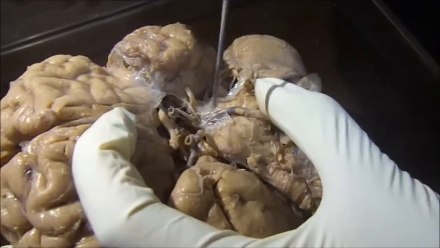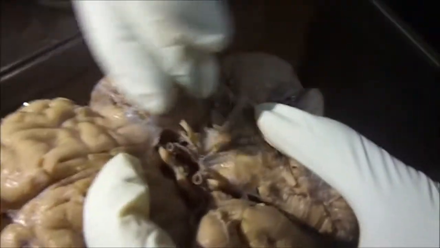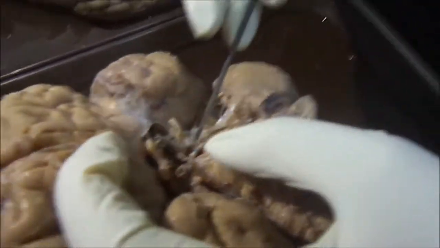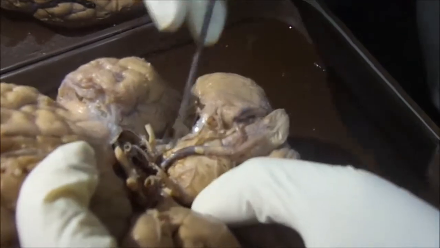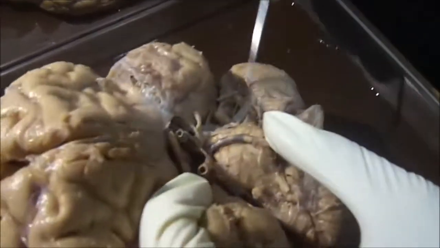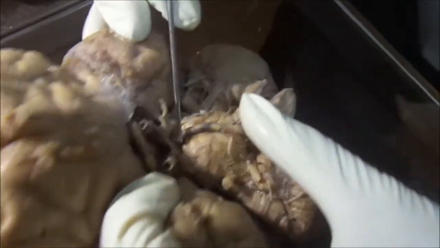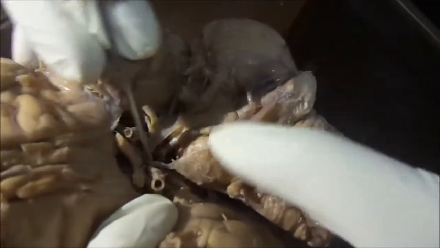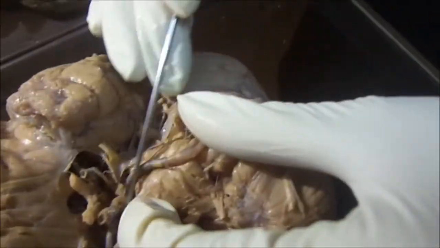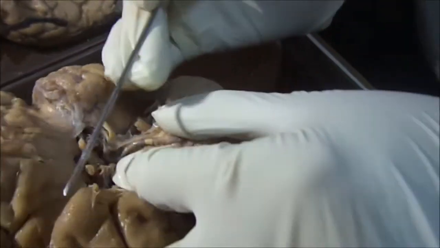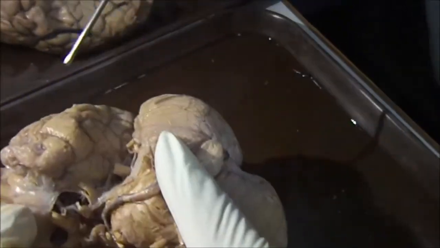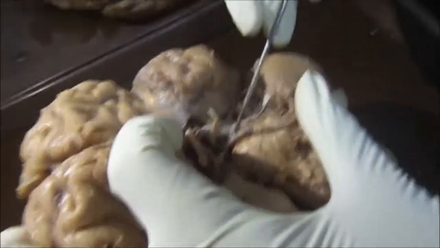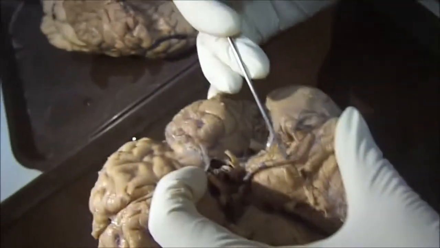So, very nice. Then you have your basilar artery. Ang ganda nito. Oh, very bad basilar artery. Look at that one. Dami niyang thrombosis. Anyway. Okay, so, very nice vascular system. So, you see the basilar artery there, right?